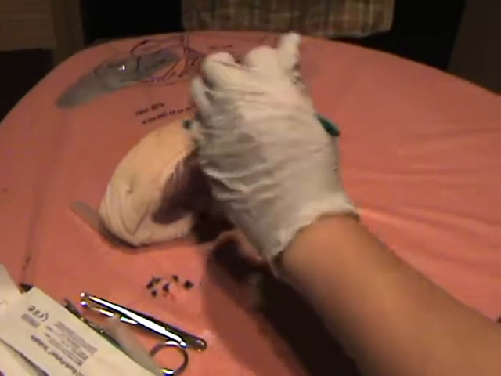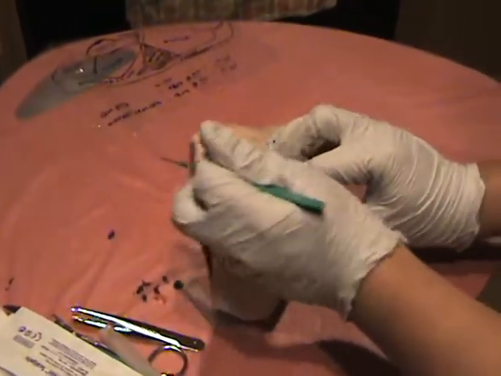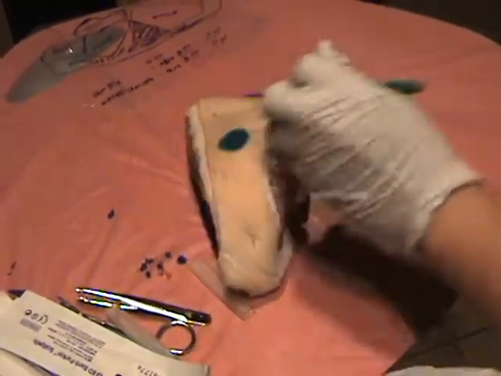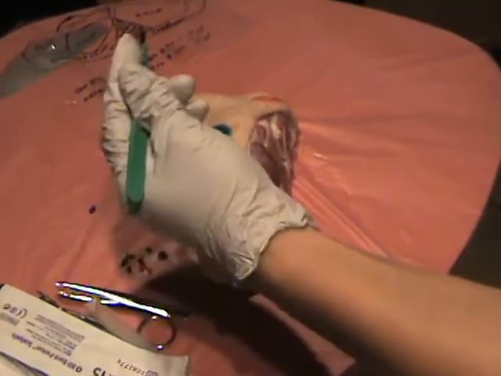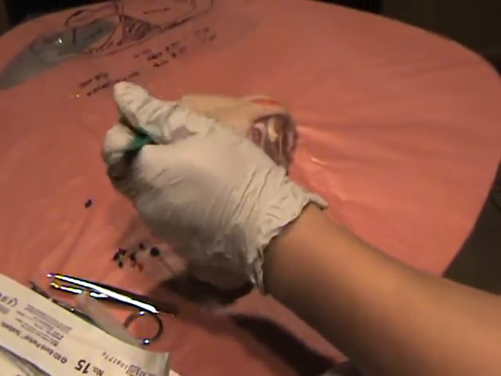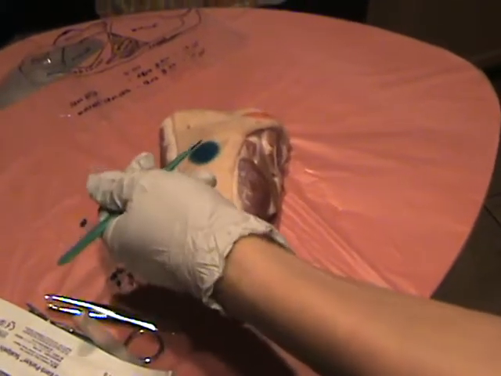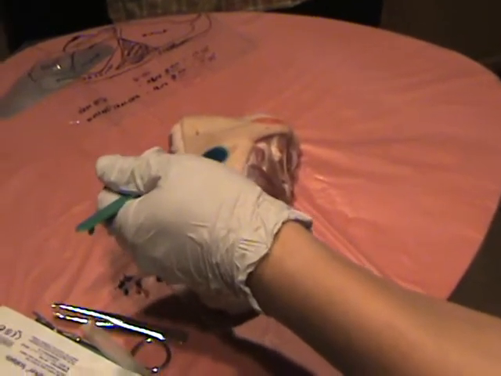And the direction of cut would be parallel and then perpendicular, like a tic-tac-toe. And we shouldn't be exposing any white spot over there, so the depth of the cut would only stay on the blue dye.